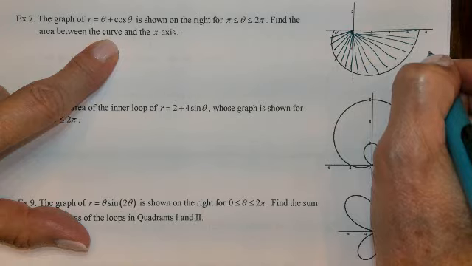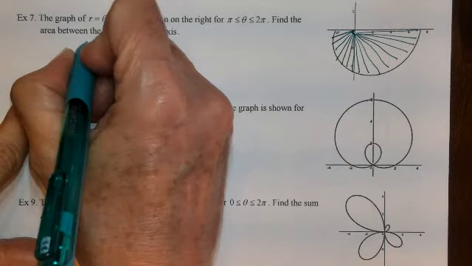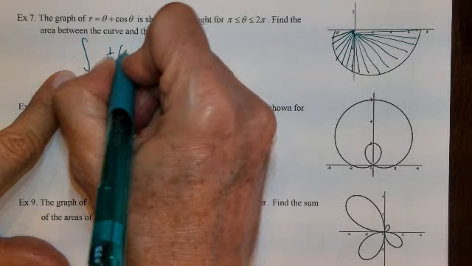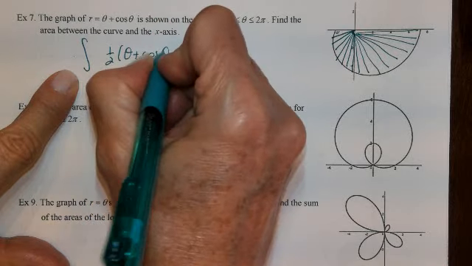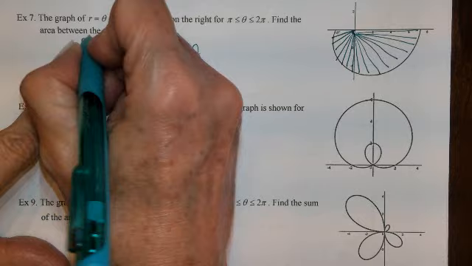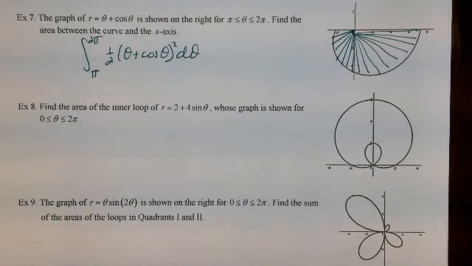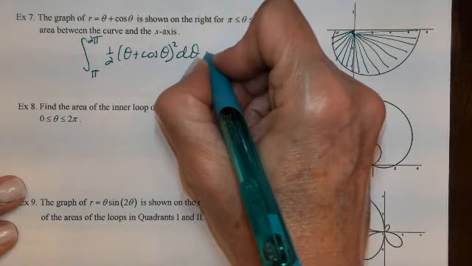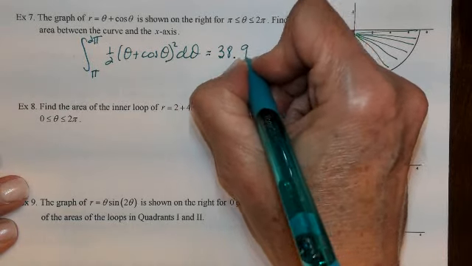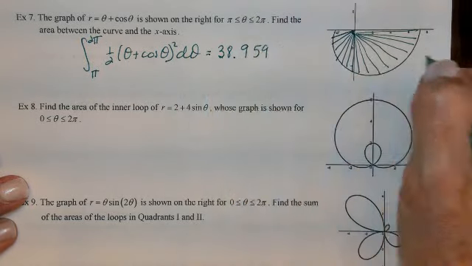Okay? So, what is that area? Well, it's just the area of 1/2 r squared d theta from pi to 2 pi. That's all it is. When you put that in your calculator, I'm going to save us a couple of moments here, we get 38.959. Okay?